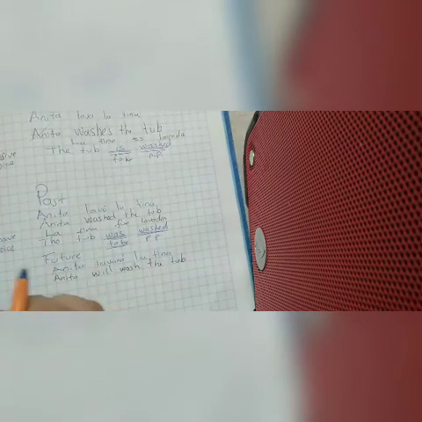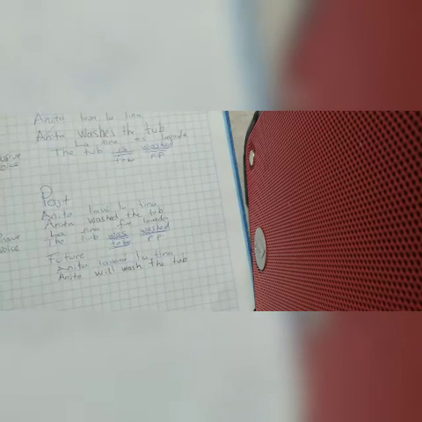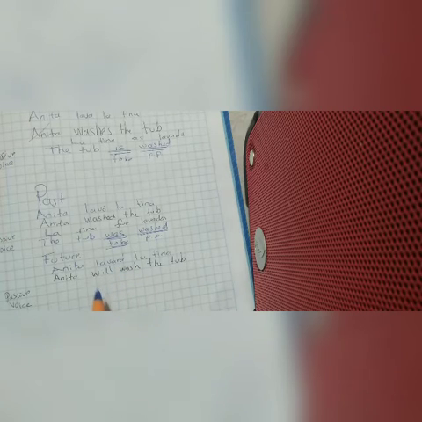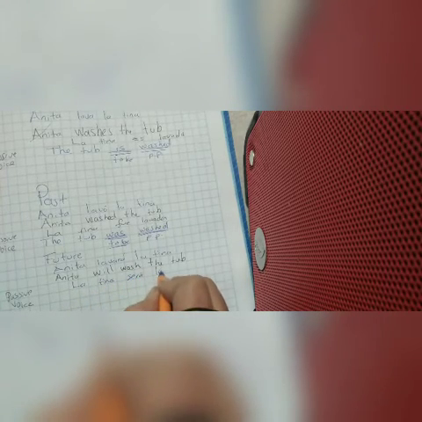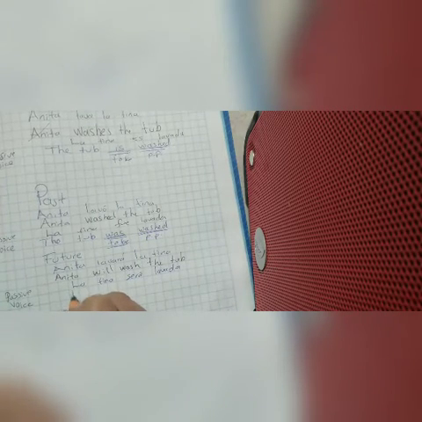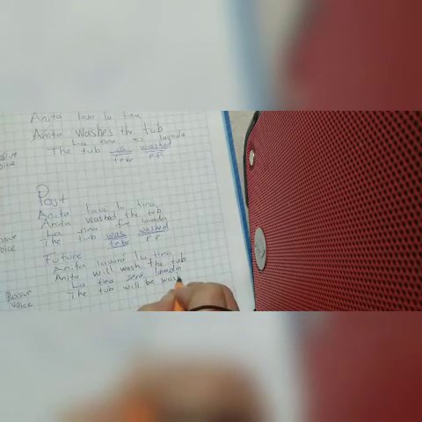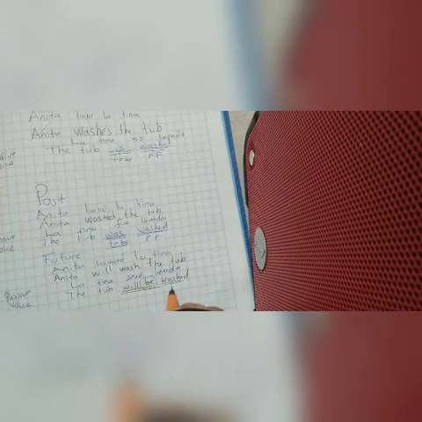In future, in passive voice, we will say la tina será lavada. We don't mention who is gonna wash it, so we say la tina será lavada. And then we will write the tub will be washed. Always verb to be and past participle.